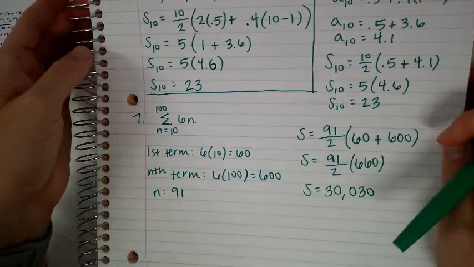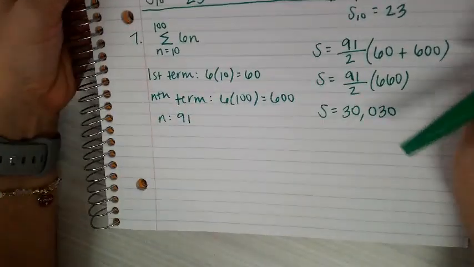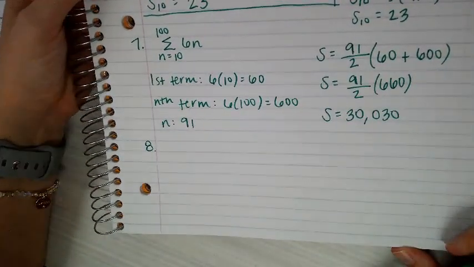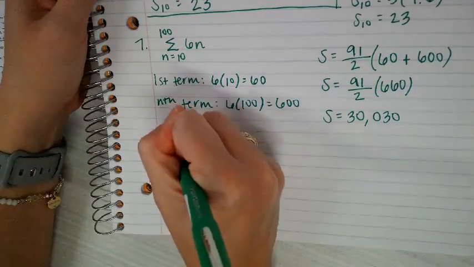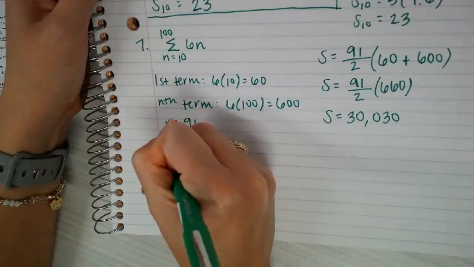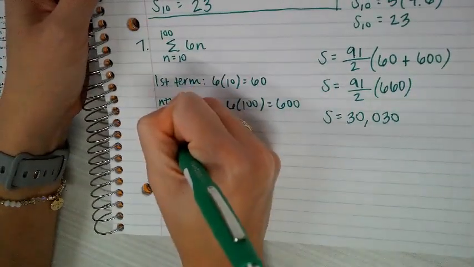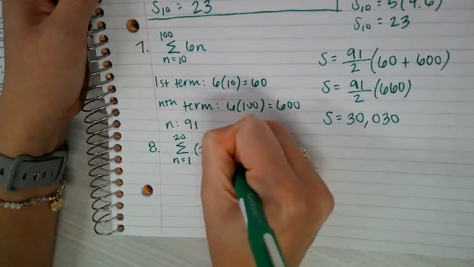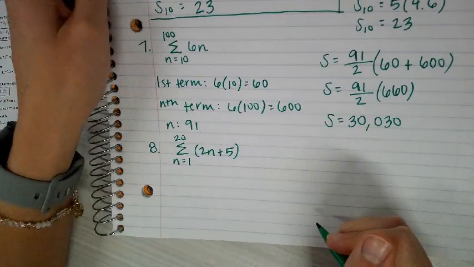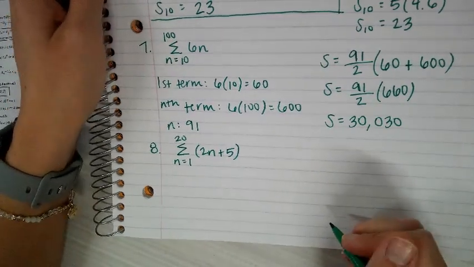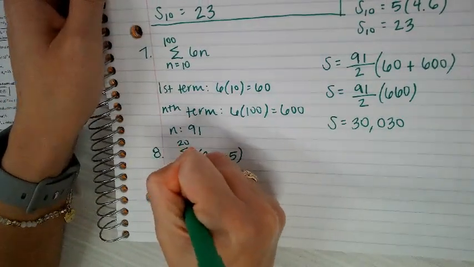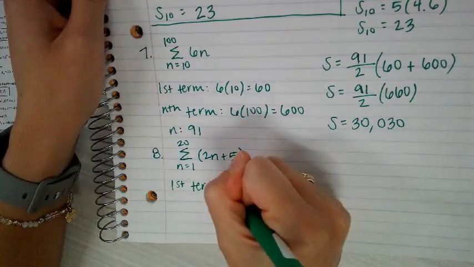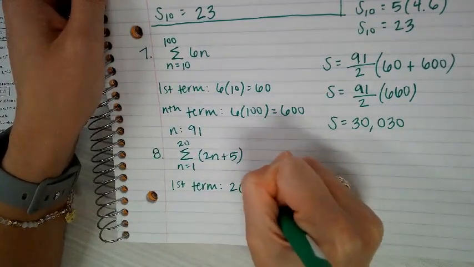Okay, then let's go ahead and do another one. Number 8 says, find the partial sum: my lower bound is 1, my upper bound is 20, and I'm evaluating 2n plus 5. So same thing here, I'm going to find the first term. So I'm going to plug in a 1, 2 times 1 plus 5, 7.